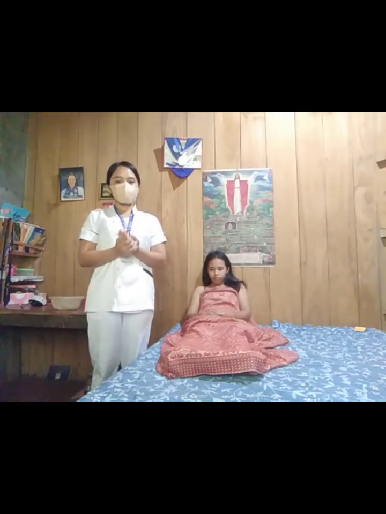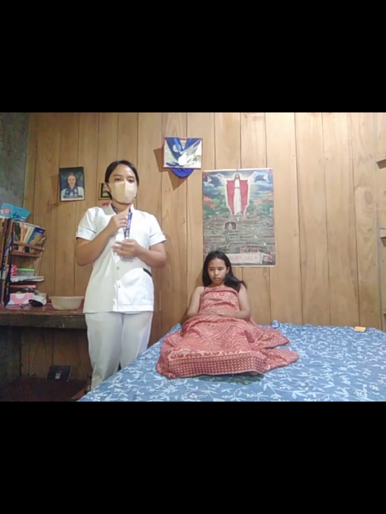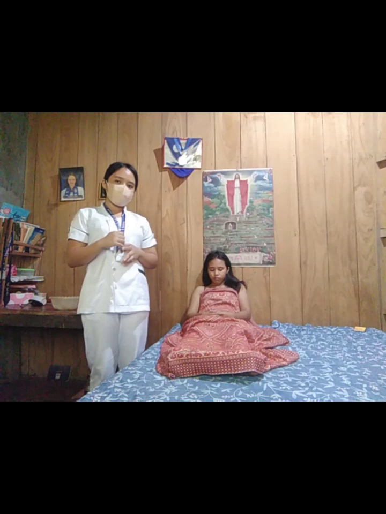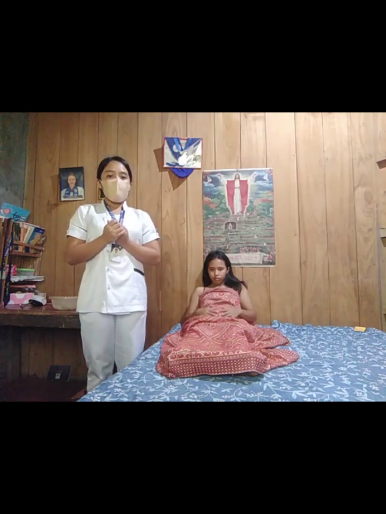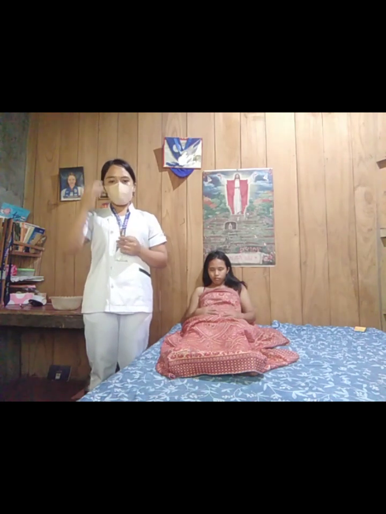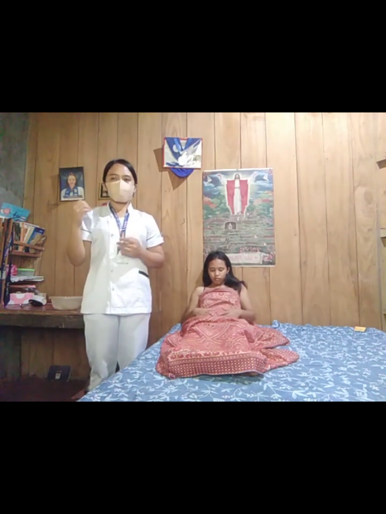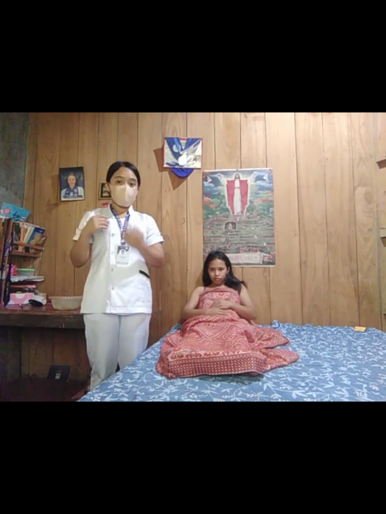The next is place the patient in a supine position and cover with a bath blanket, and then wash the perineal area, rinse, pat and dry.